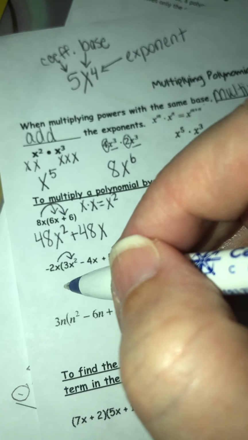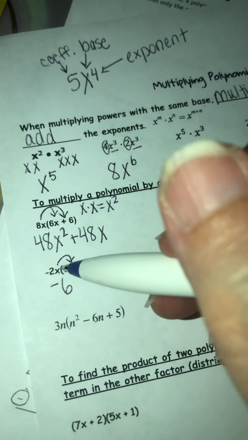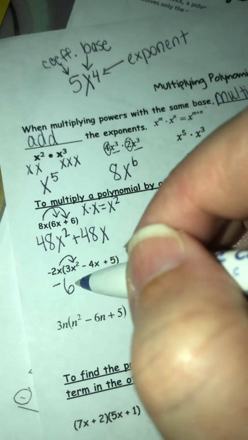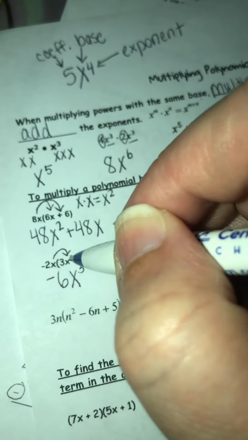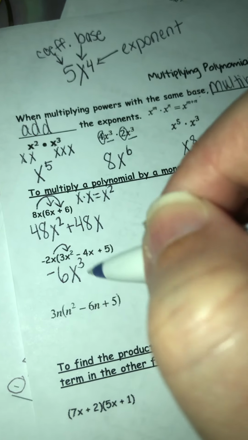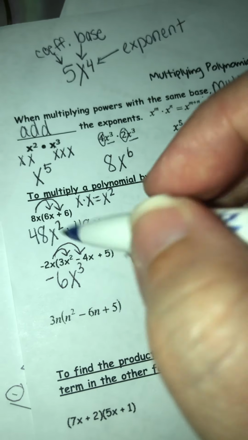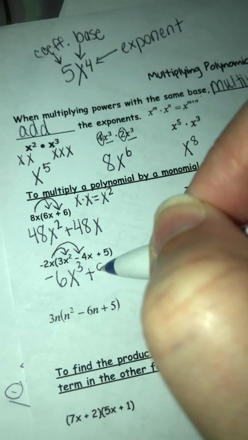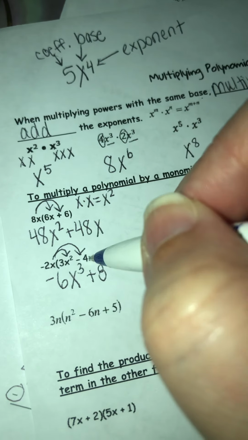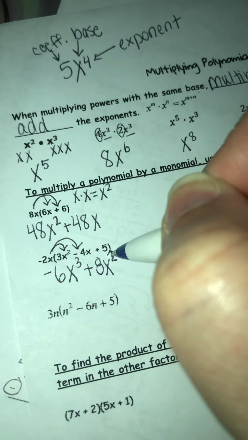So negative 2 times 3, negative 6, x times x squared. That's going to be a total of 3 x's because you have 1 here and then 2 more here. So x to the power of 3. Then negative 2x times negative 4x. Negative 2 times a negative 4 is a positive 8. X times x, that's 2 of them. So I have x to the power of 2.